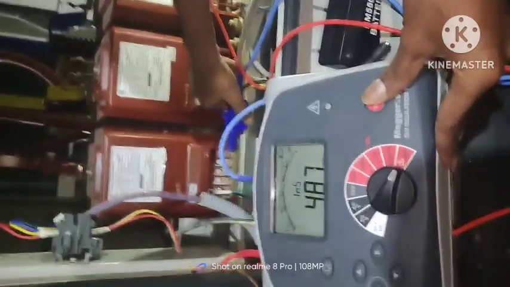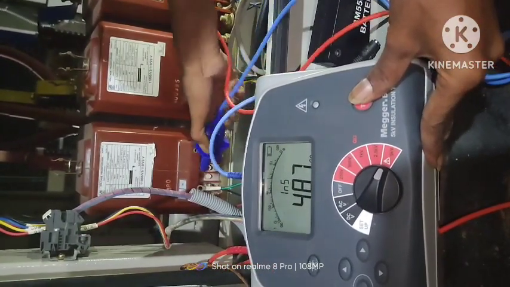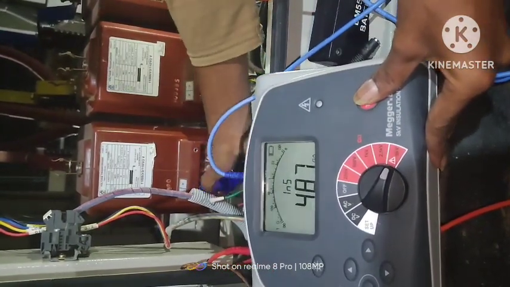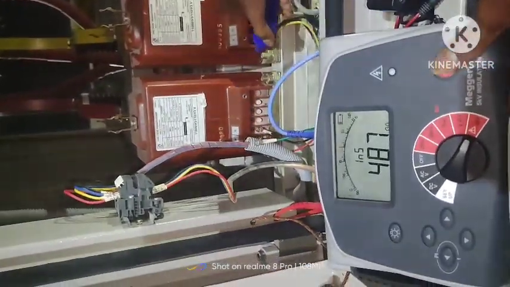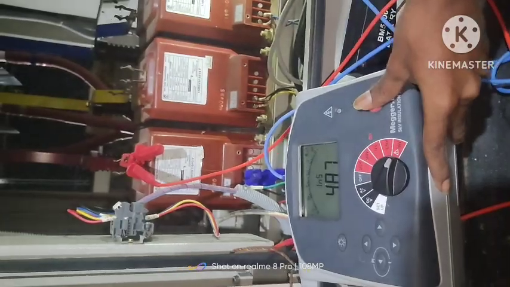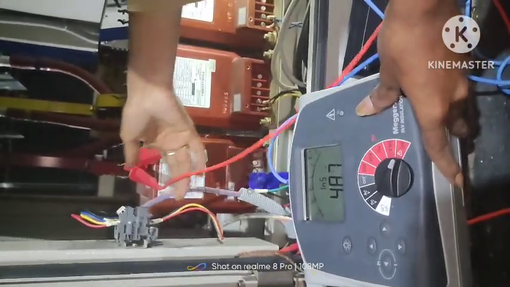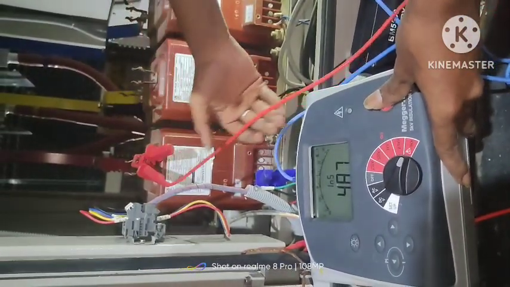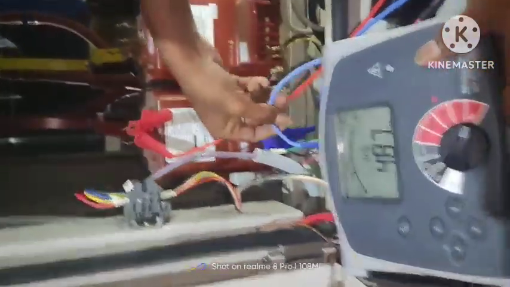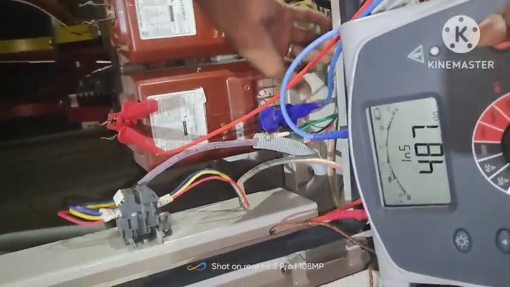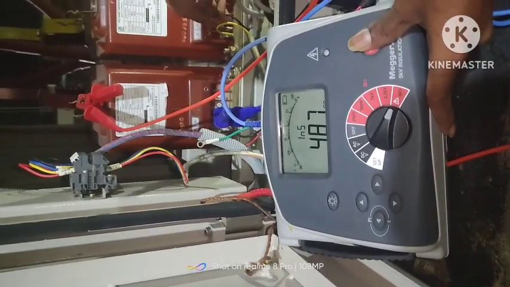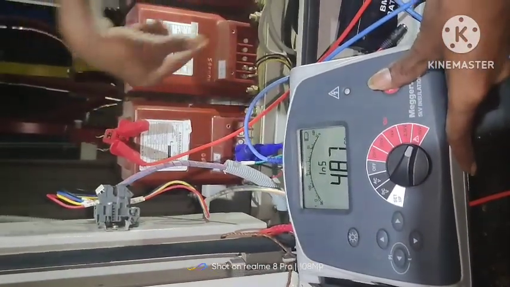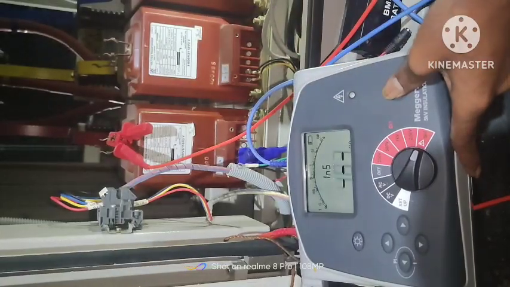Now second condition, primary to secondary. We can put the primary cable, positive cable in primary side and negative cable in secondary side. Secondary neutral always connected in loop. We can apply the 5 kV.